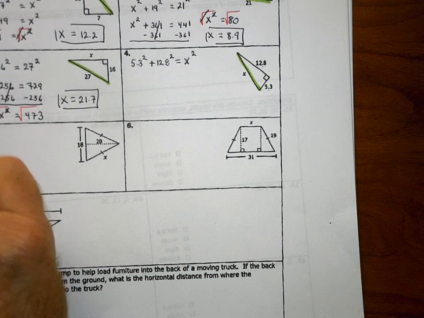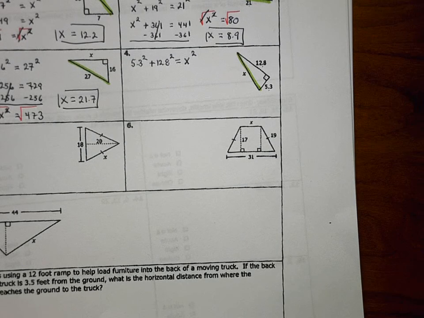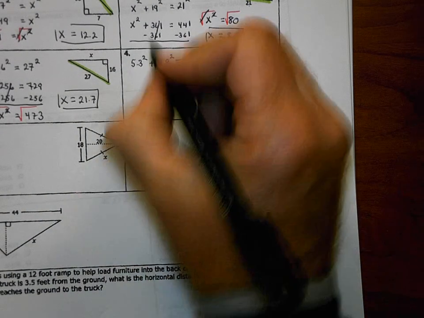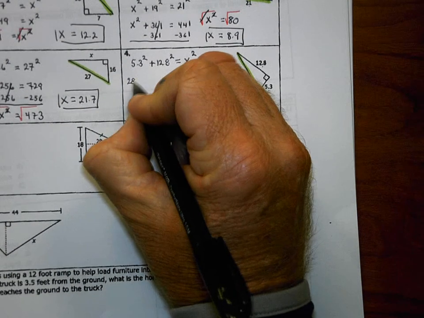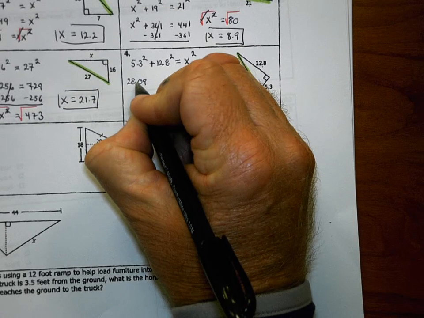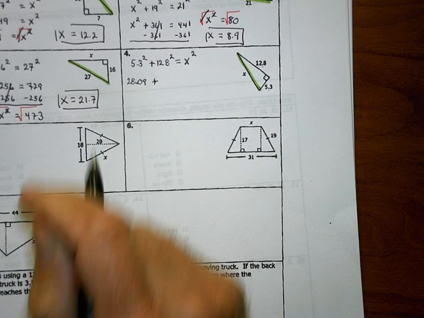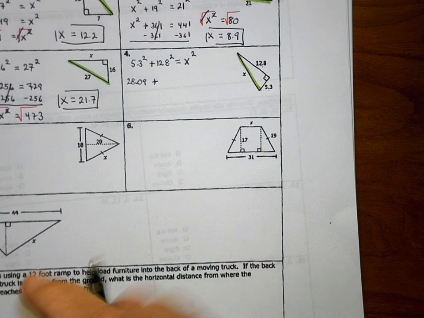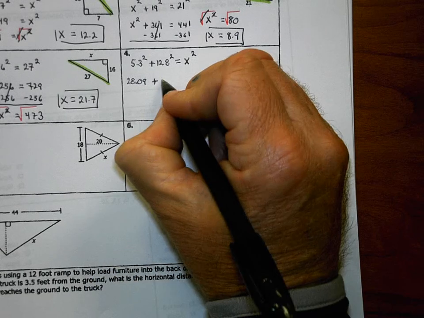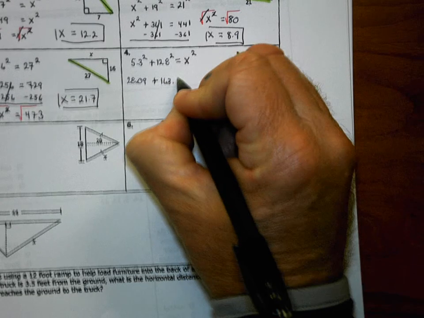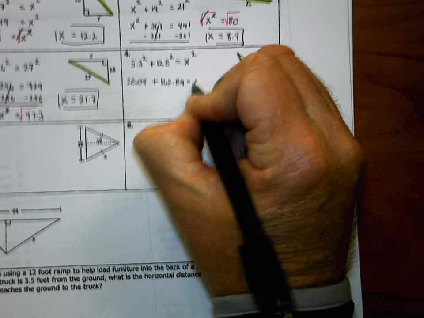Okay, so I simplify. So 5.3 squared is 28.09 plus 12.8 squared, 12.8 to the second power is 163.84. That's going to be equal to x squared.